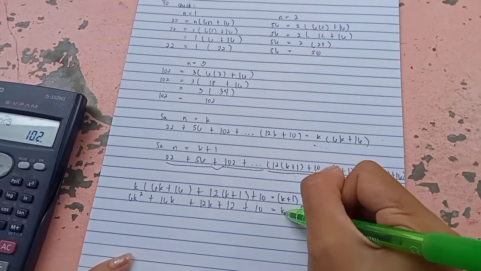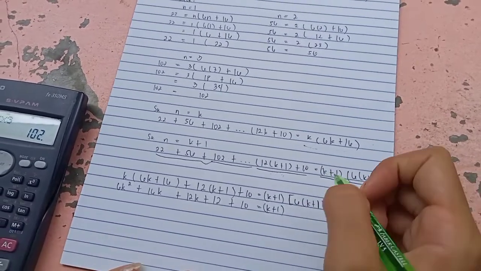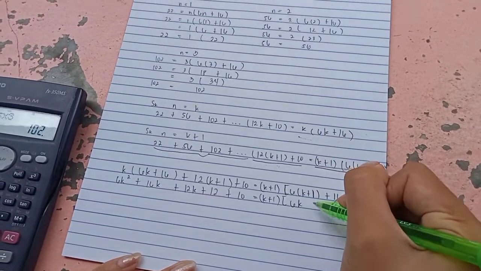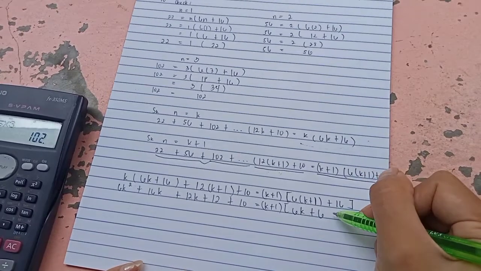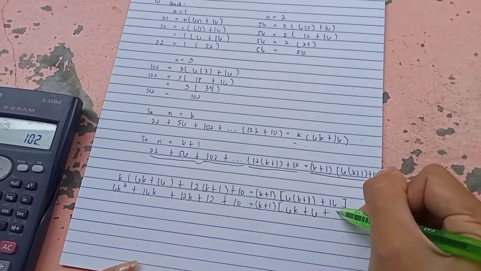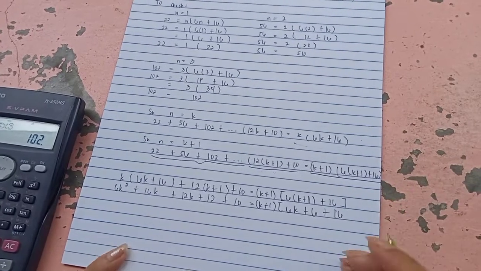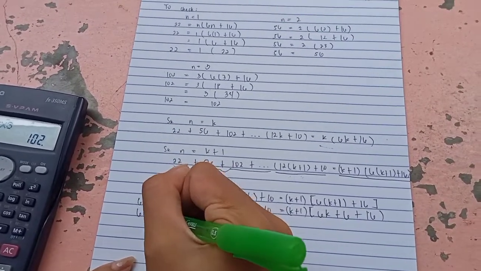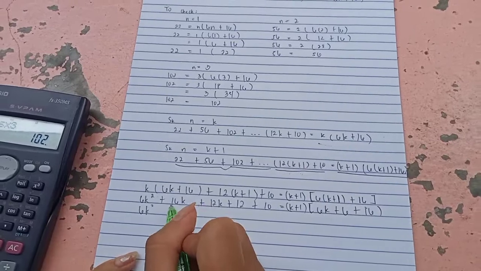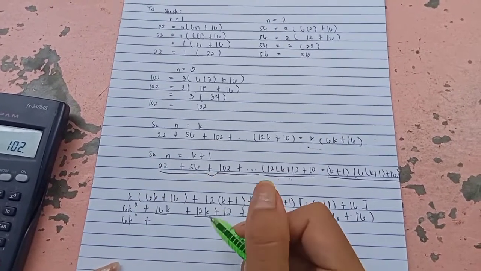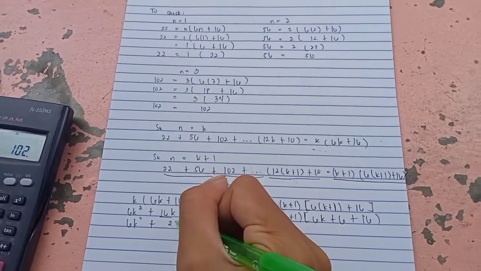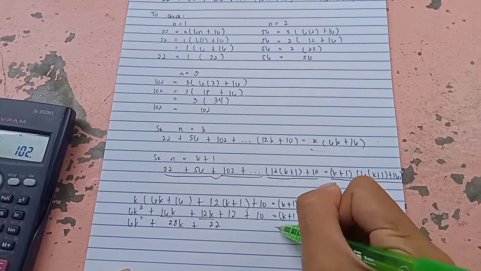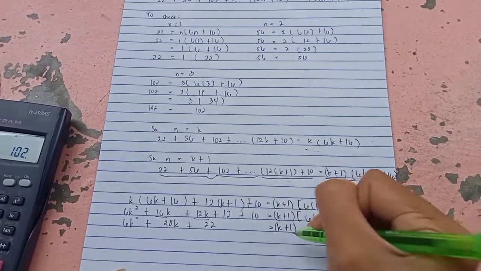And in here, copy the first quantity and distribute: 6k plus 6, plus 6k plus 6 plus 16. Then next we will add the like terms. We have here the 16k and the 12k. So 16k plus 12k equals 28k, plus 12 plus 10, 22.